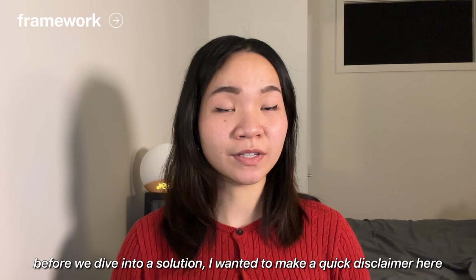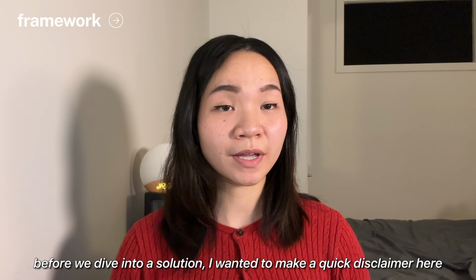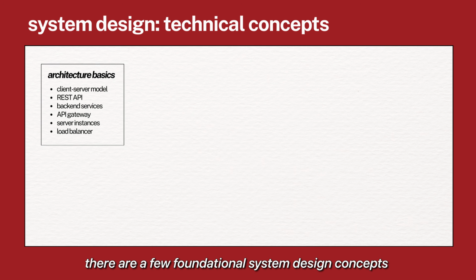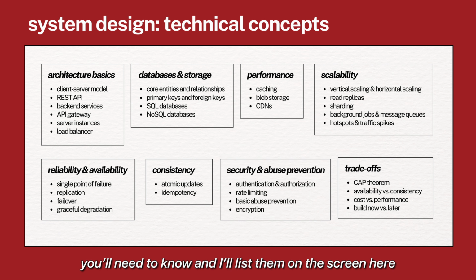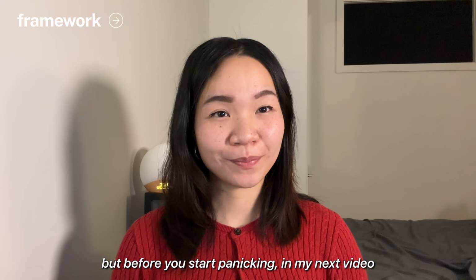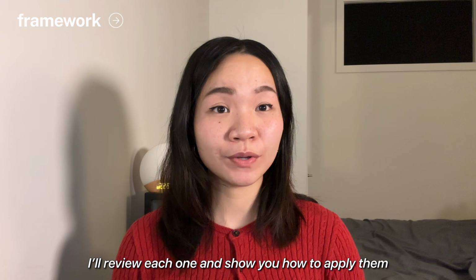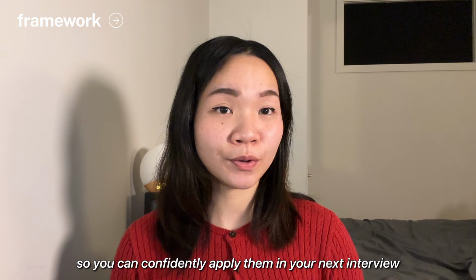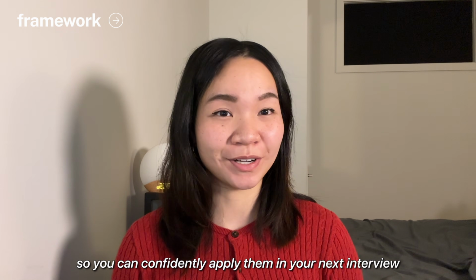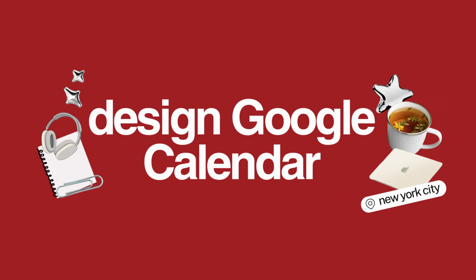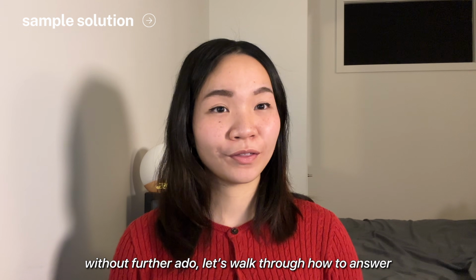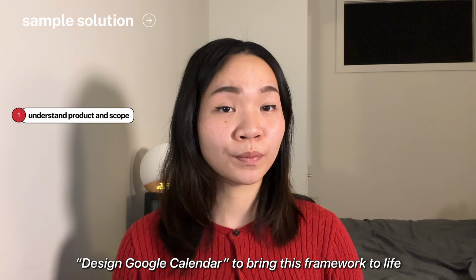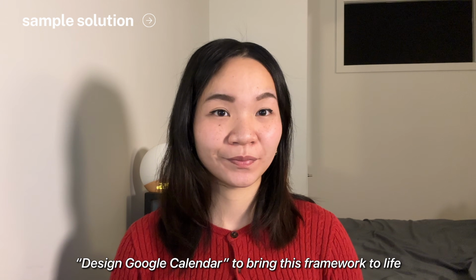Before we dive into a solution, I wanted to make a quick disclaimer here. There are a few foundational system design concepts you'll need to know, and I'll list them on the screen here. But before you start panicking, in my next video, I'll review each one and show you how to apply them to system design questions so you can confidently apply them in your next interview. Without further ado, let's walk through how to answer Design Google Calendar to bring this framework to life.